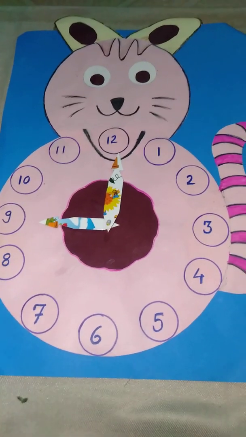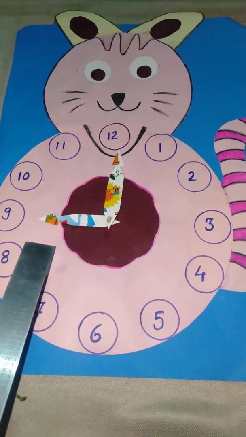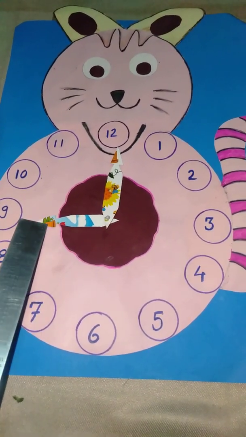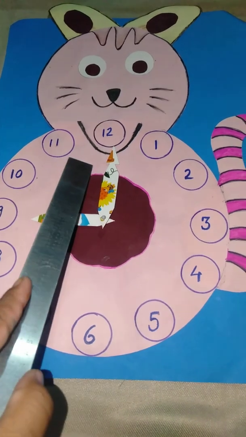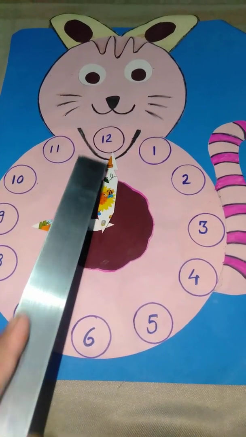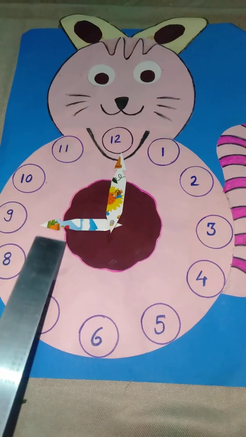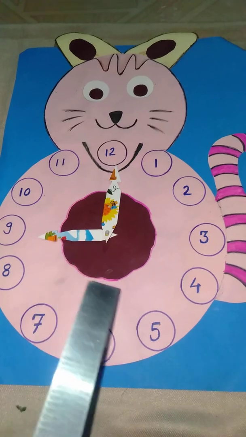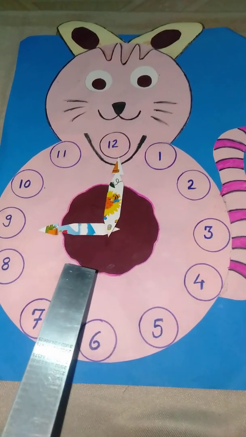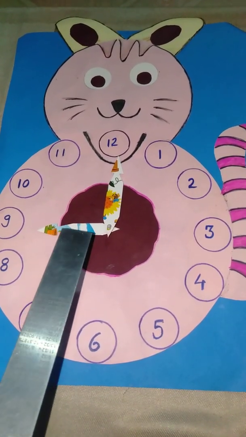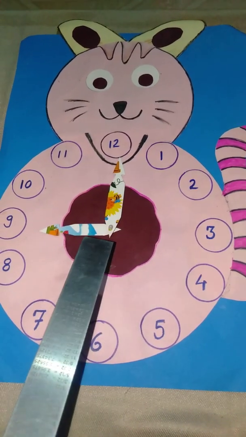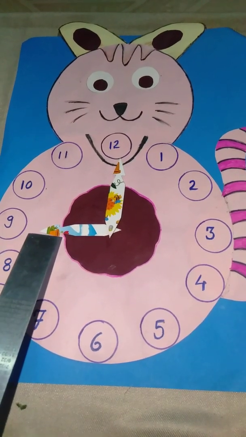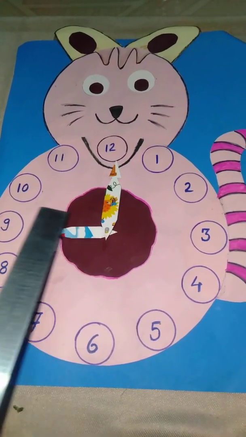See students, in the clock at 9 o'clock, when the hour hand and the minute hand are in these places, we get a right angle.